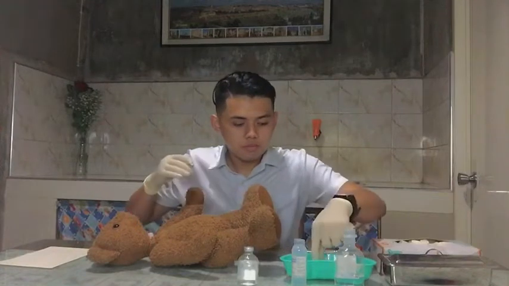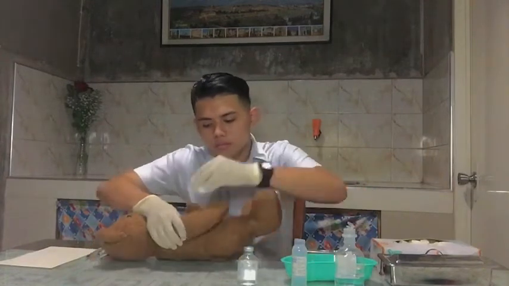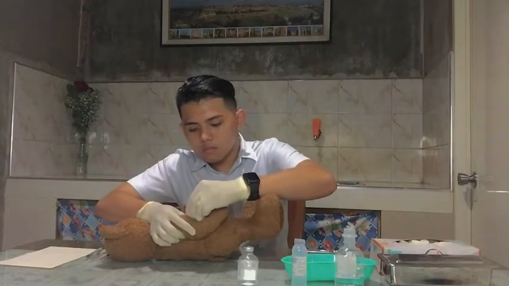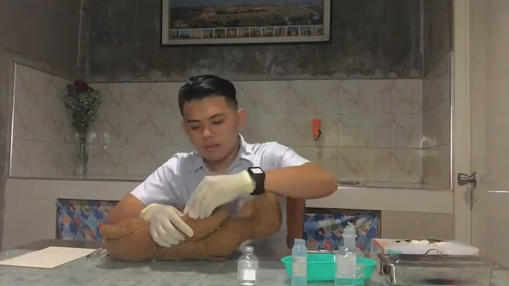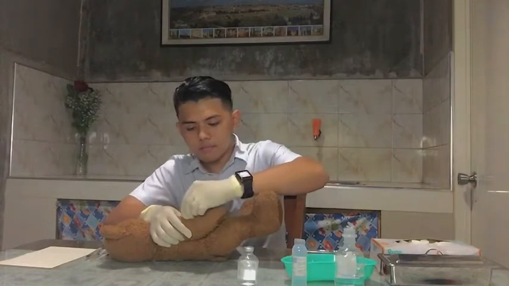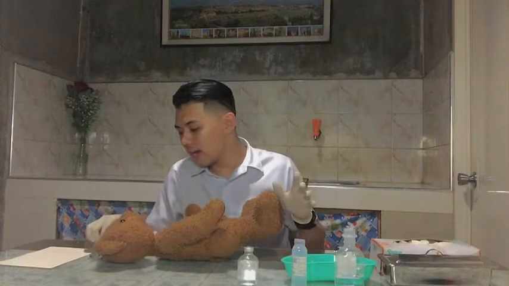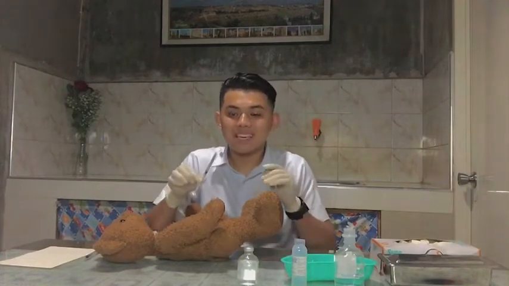So after, we will be cleaning the site using a firm circular motion to prevent entry of microorganisms into the tissue. This is wet, then dry. Now remove the needle cap while waiting for the antiseptic to dry. And drying the skin prevents inactivation of the medication being given.